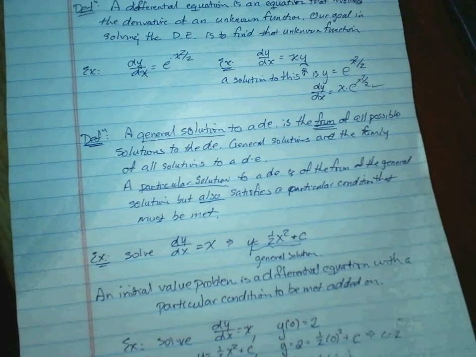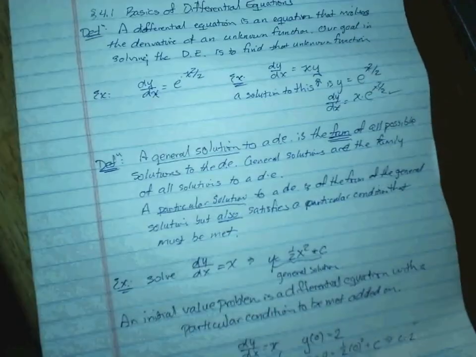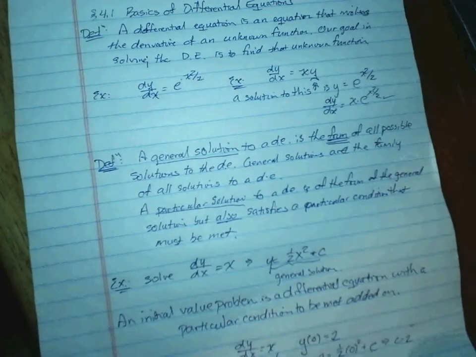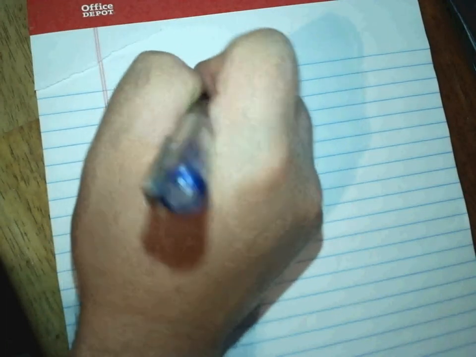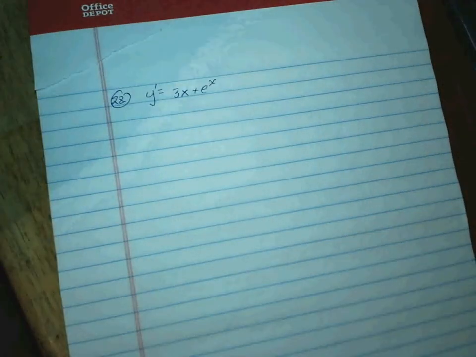So let's take a look at a couple of exercises in the book and see if we can reason through those. When we take a look at problem number 28, we're given y prime equals 3x plus e to the x, and we're asked for the general solution.